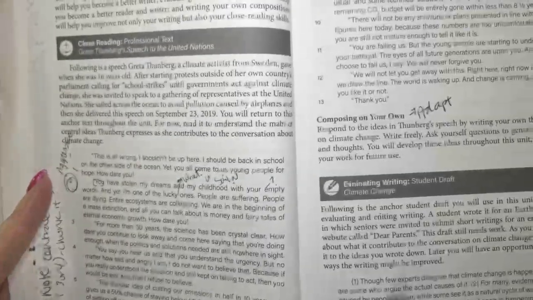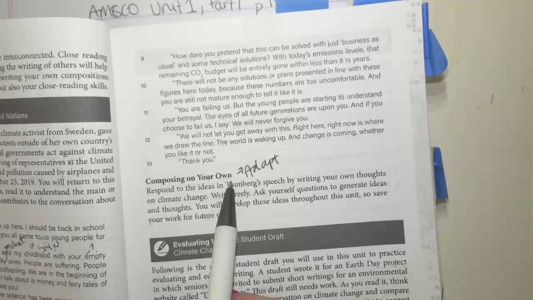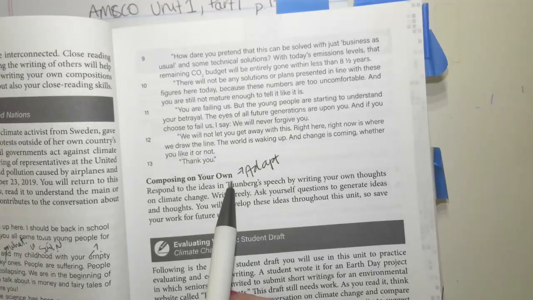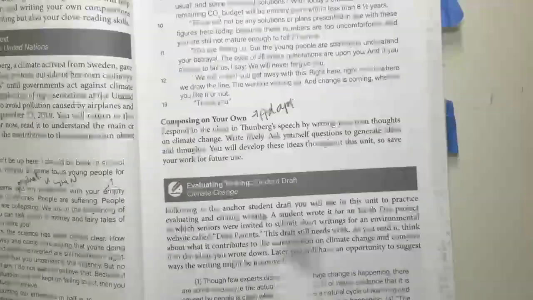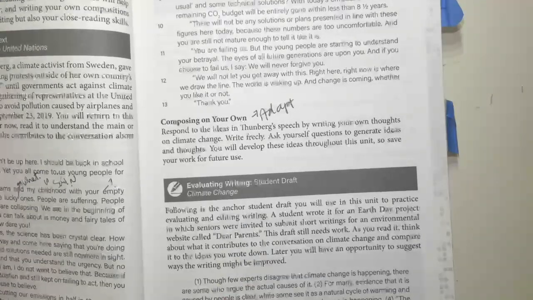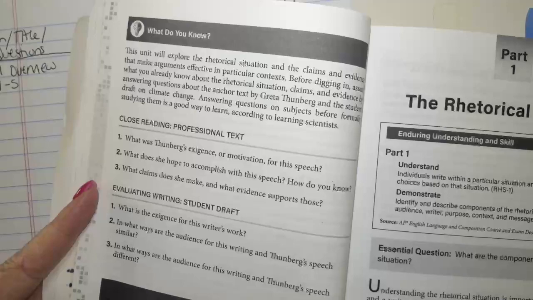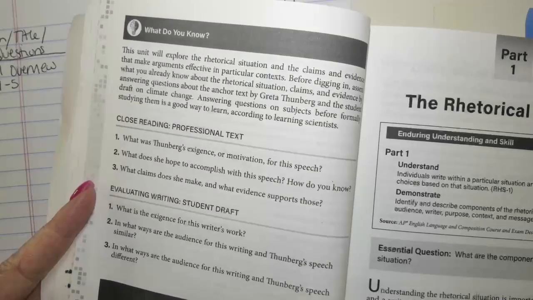I do want you to read the Greta Thunberg piece, and notice that I do want you to summarize her main argument. Notice that there's a composing on your own. Notice my notes say that you don't have to do that part, right? And then evaluating writing, notice that my notes on the left in the pink say that you don't have to do that part either, because that's on page 6. We're going from page 1 through 5 to 7.